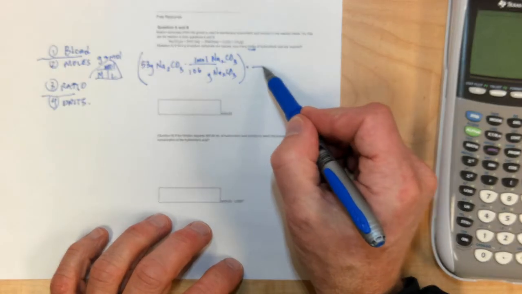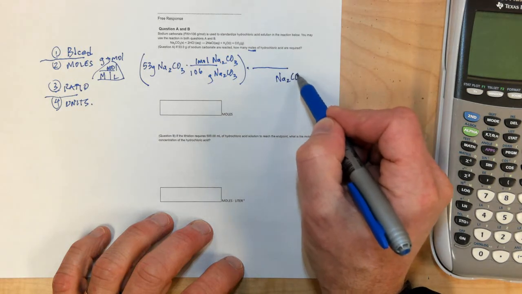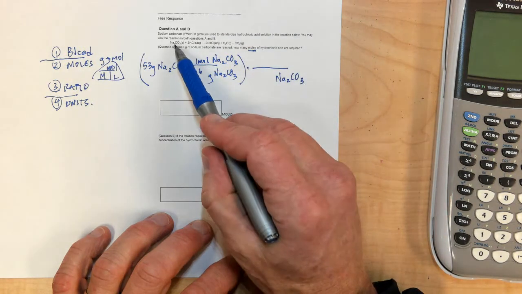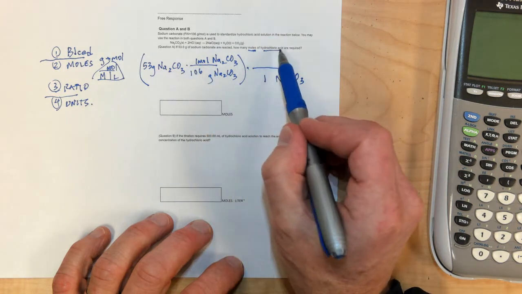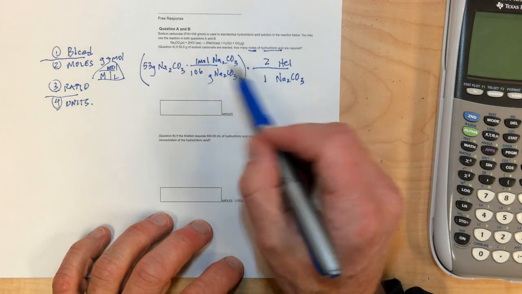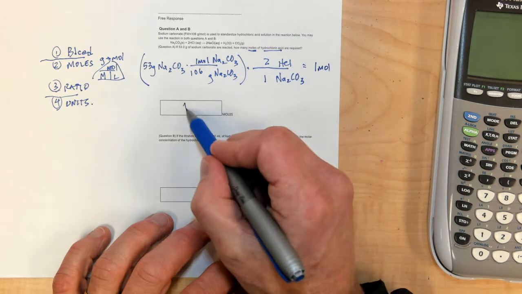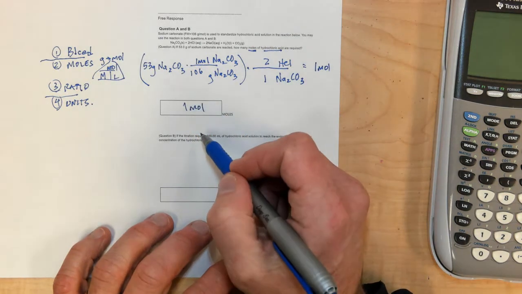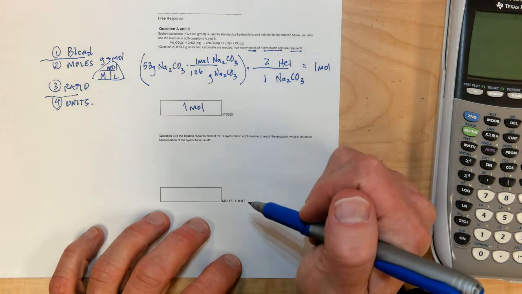And then next we need to do the mole-to-mole ratio, and in this case put Na2CO3 in a position where it's going to cancel, and there's a 1 in front of that, and it asks how many moles of hydrochloric acid are there, and hydrochloric acid would have a 2 in front of it. So 0.5 times 2 gives you 1, so 1 mole would be required to do the reacting.